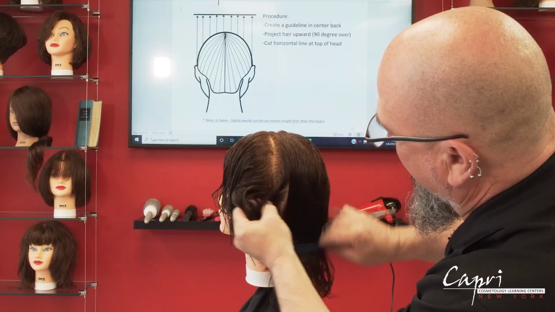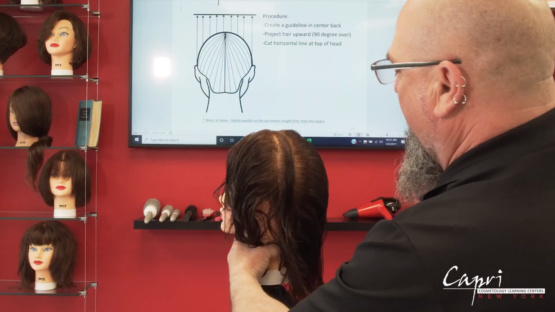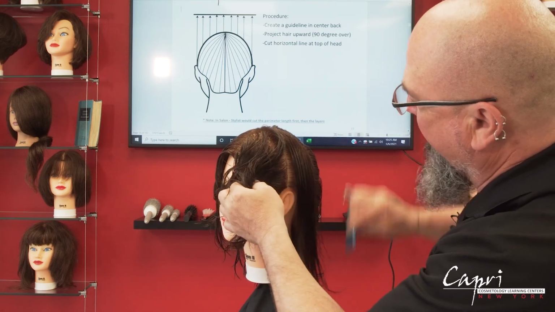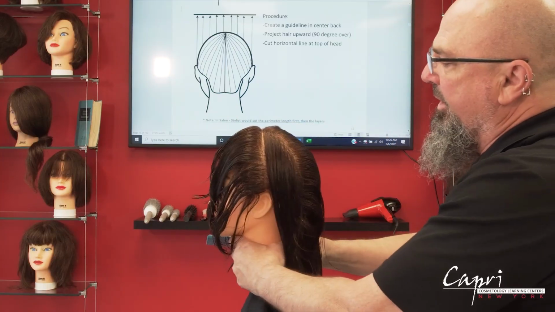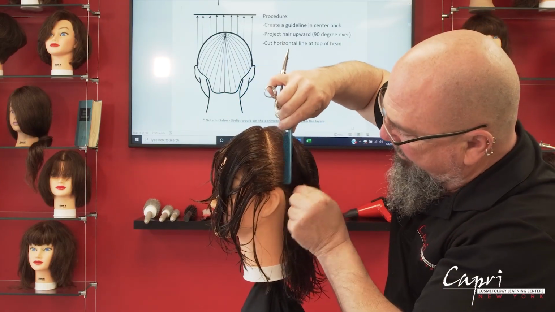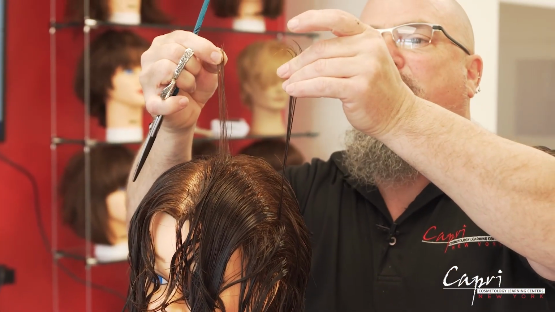So I'm going to take again some of the guideline, push it out of my way. Now we're going to be taking a new guideline right from that pie section. We're moving into our side here. And what I'm going to do now is I'm going to make sure that this bottom line, which is right above the ear, does not go above my guideline, which I'm going to cut.